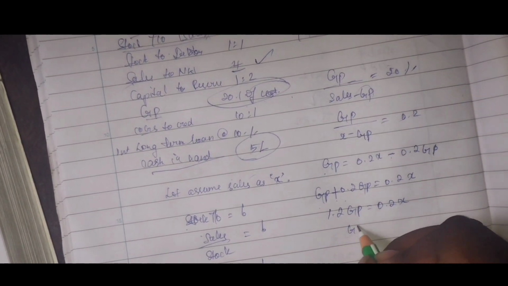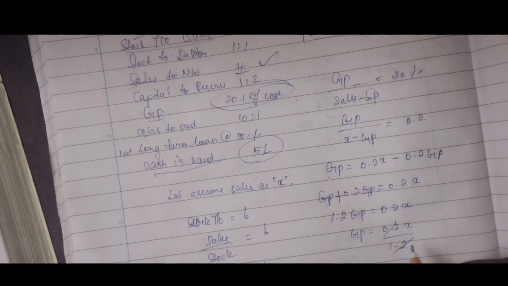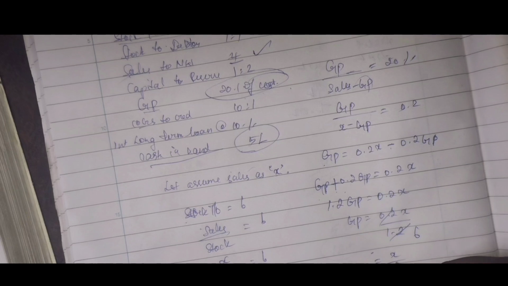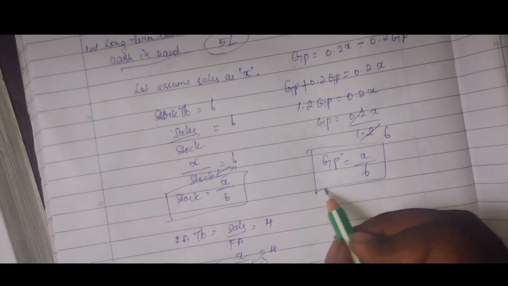Gross profit is equal to 0.2X by 1.2, and when we cancel this, we will get X by 6 gross profit. We just found out gross profit is X by 6.